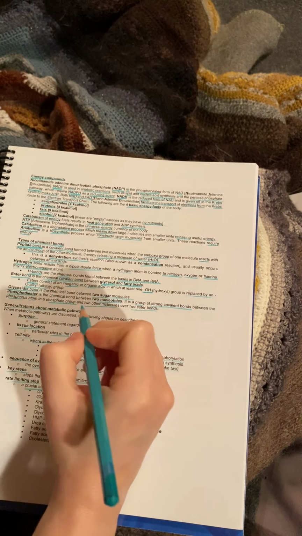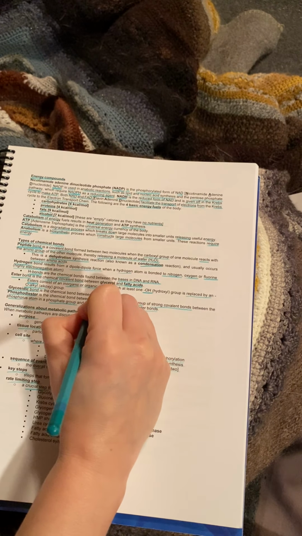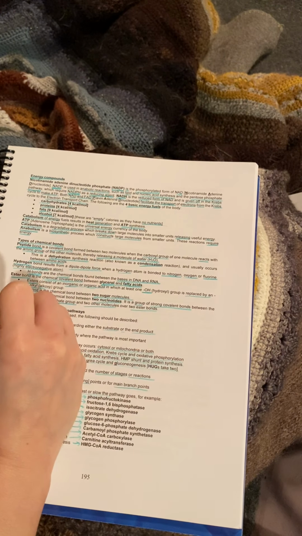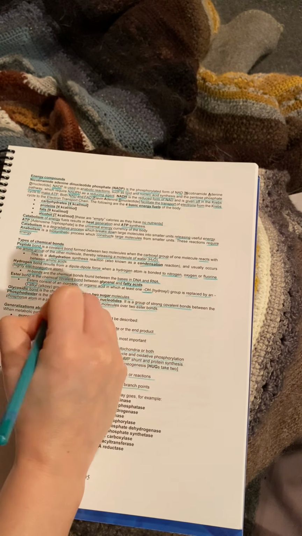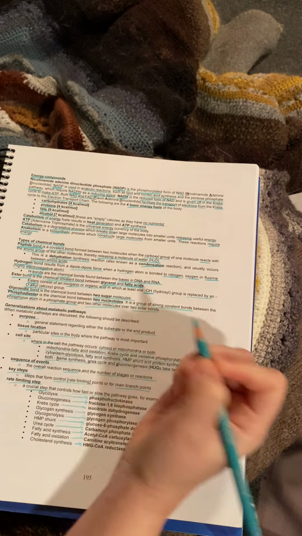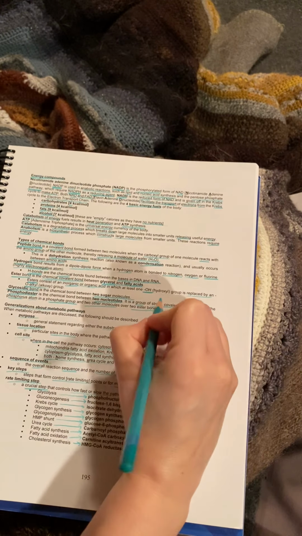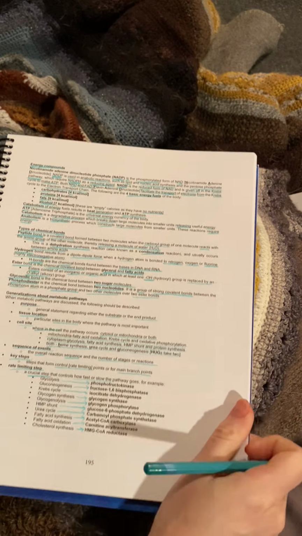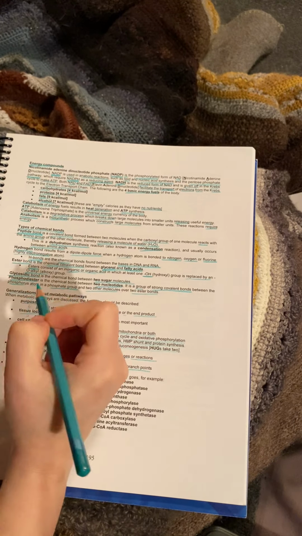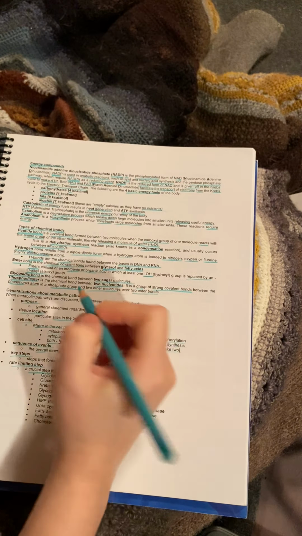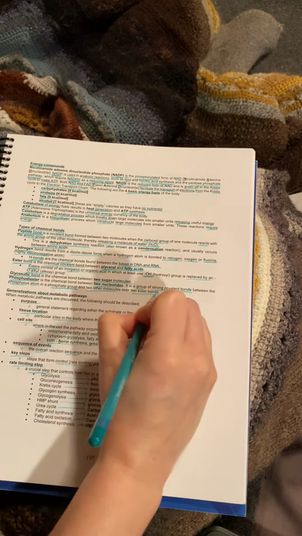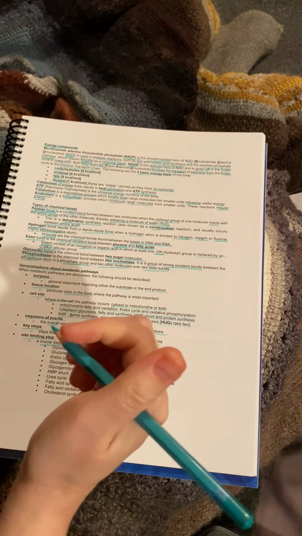Glycosidic bond is the chemical bond between two sugar molecules. Phosphodiester is the chemical bond between two nucleotides. It's a group of strong covalent bonds between the phosphorus atom and a phosphate group and two other molecules over two ester bonds. I'm going to have to study the phosphodiester more. I cannot picture it at this moment.